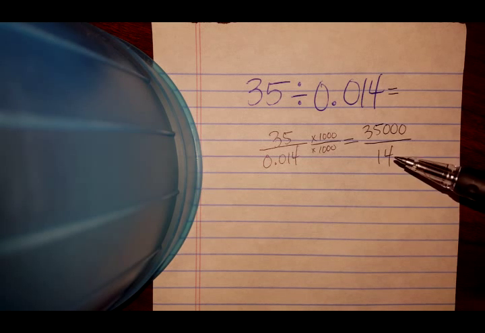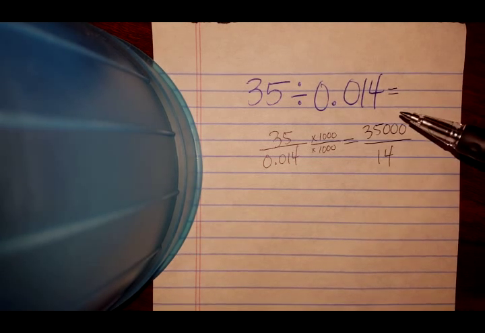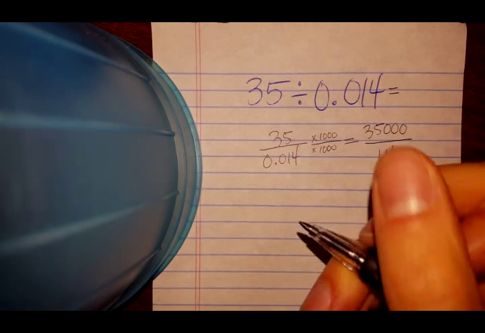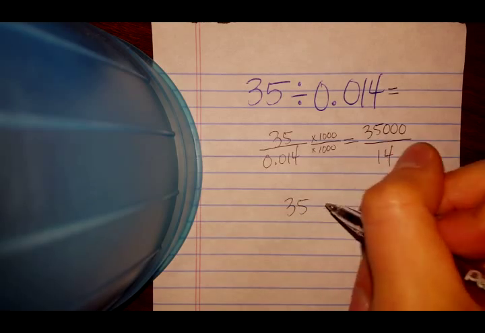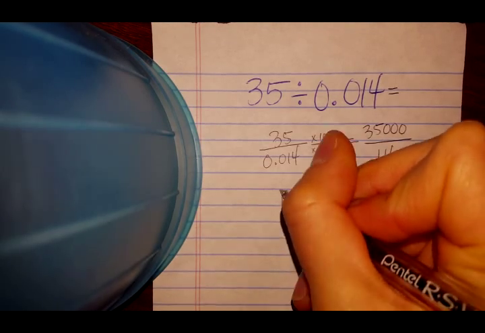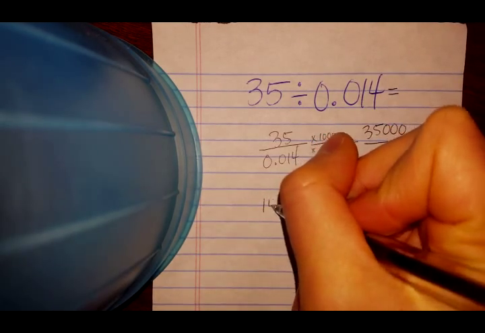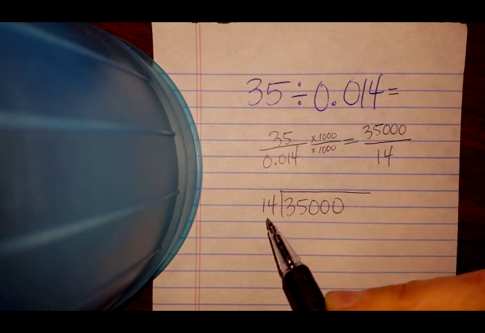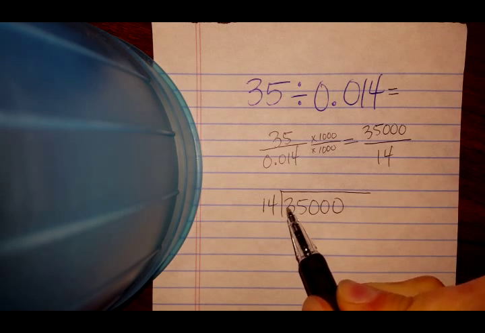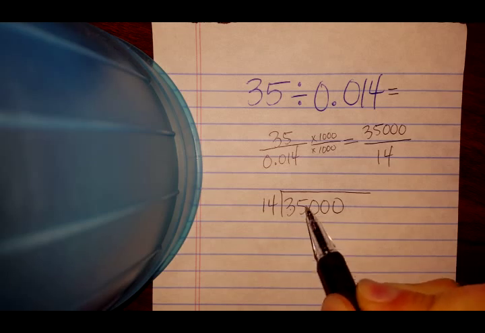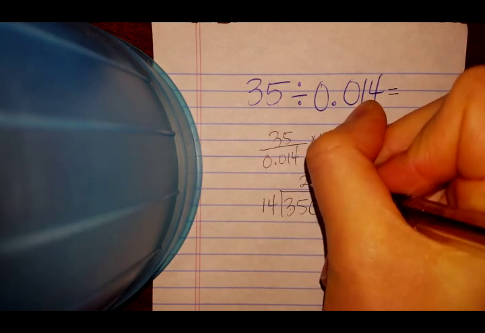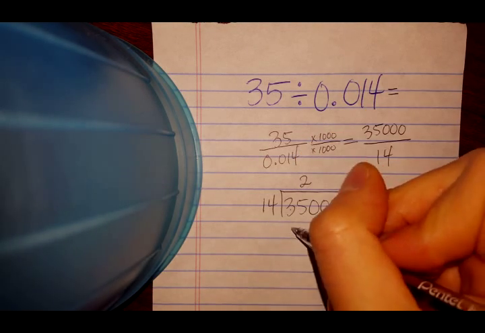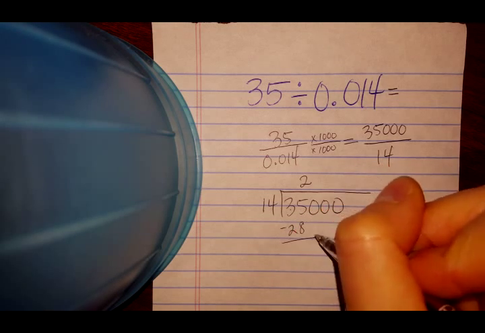I don't know about you, but I don't know how many times 14 goes into 35,000 off the top of my head. So let's jump to long division. So I've got 35,000 divided by 14. Okay. 14 does not go into 3. However, 14 does go into 35 twice. 2 times 14 is 28.